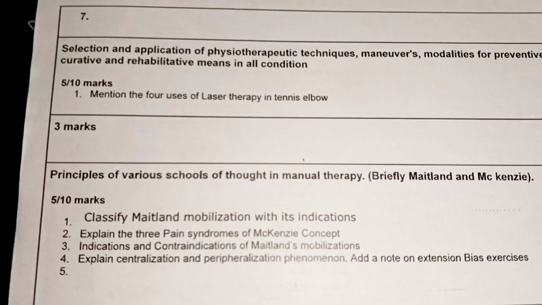Now coming to the next topic, in this the important 10-mark question is, mention 4 uses of laser therapy in tennis elbow. In this there are no 3-mark questions.